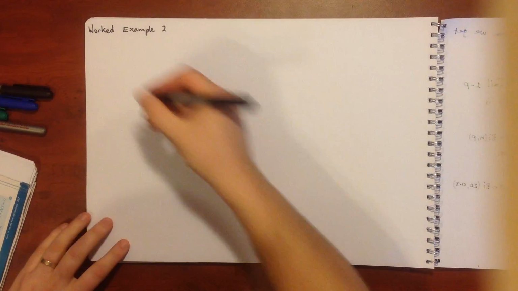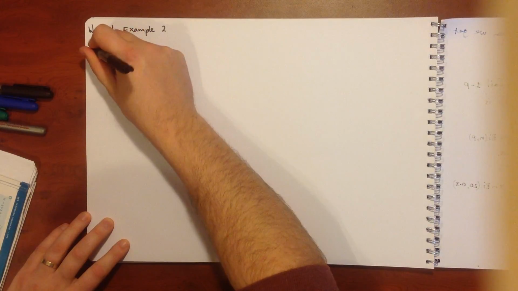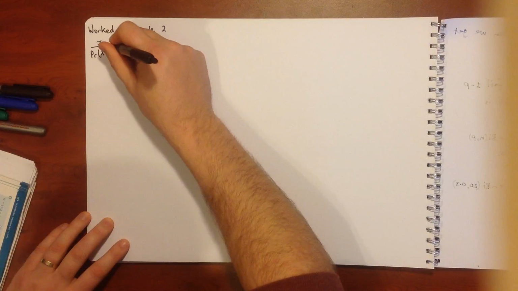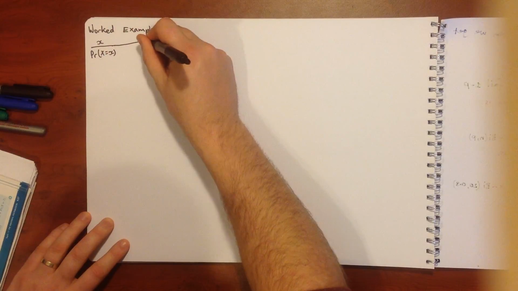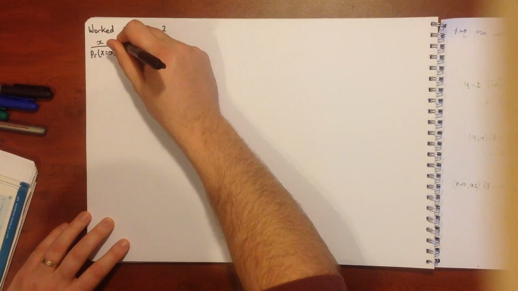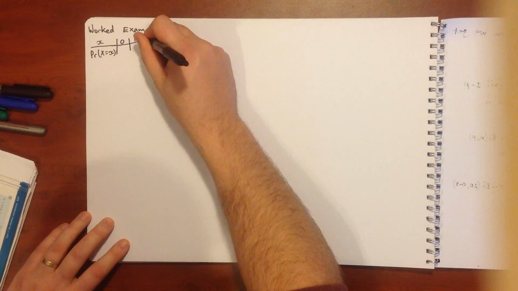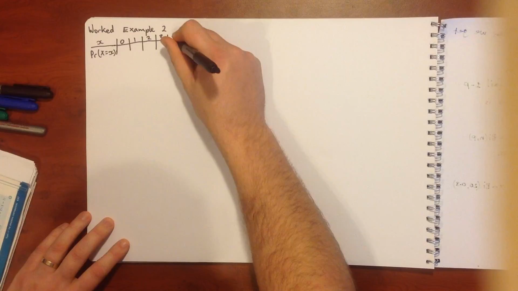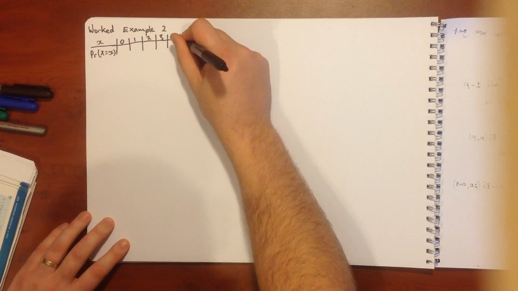So we need x and the probability that X equals x. We had 5 people, so none of them could have participated, or 1, 2, 3, 4, or 5.